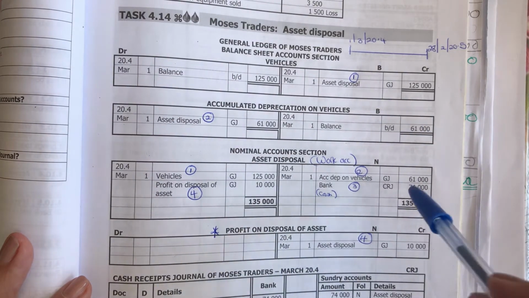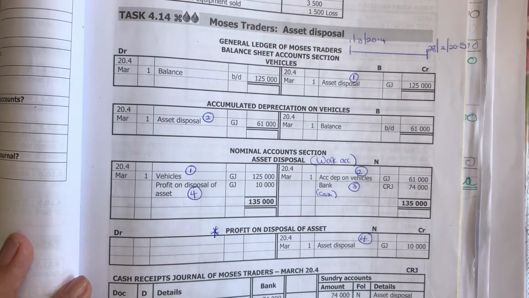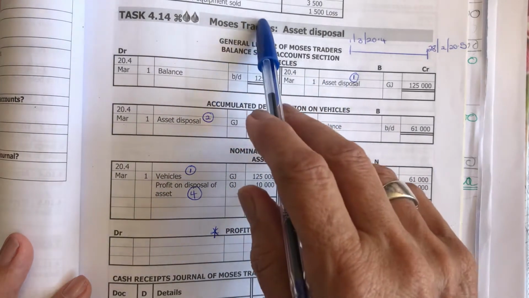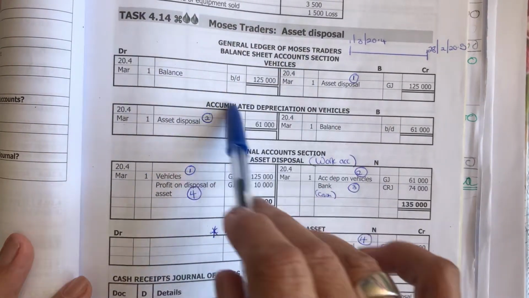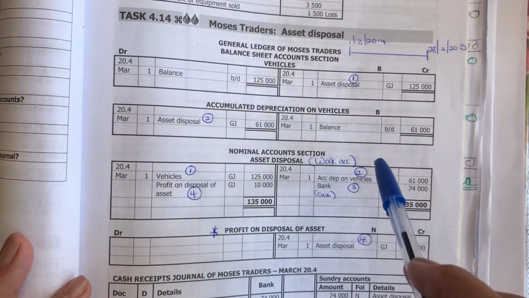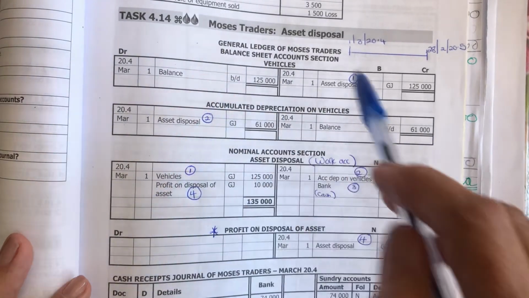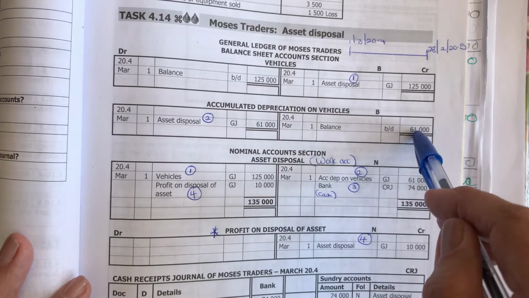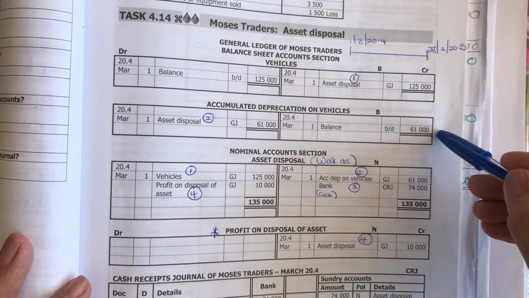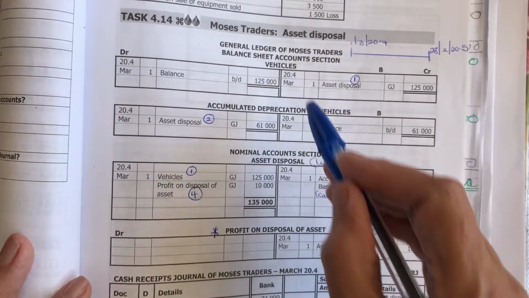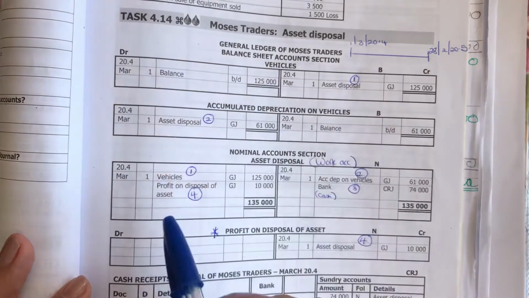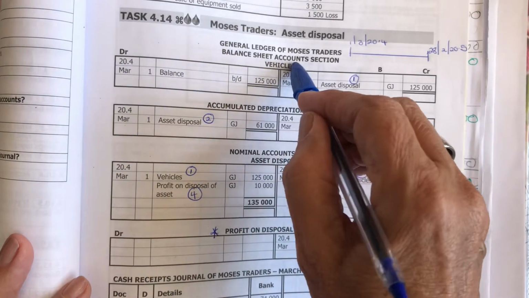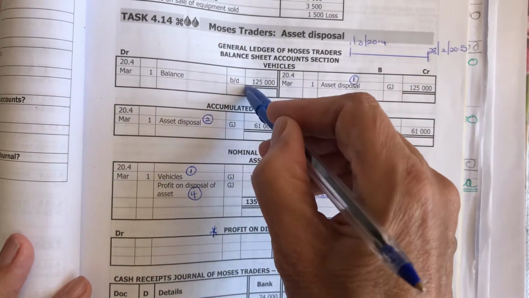But now what they carry on is, they say that on this date, the 1st of March, so the first thing you need to realize is that on the beginning of the year, they are selling that van. It's only one van. So this vehicle here is one van. All this vehicle has as accumulated depreciation of 61. They're going to sell that whole amount of vehicles. So it's only that vehicles consist only of one van.